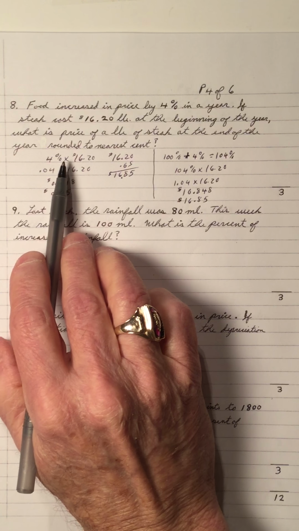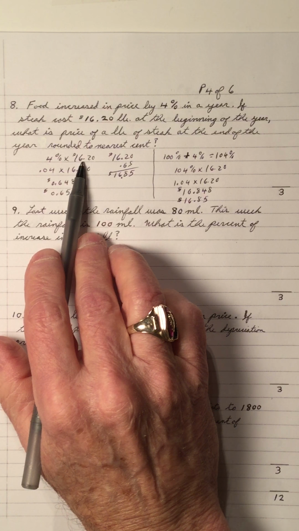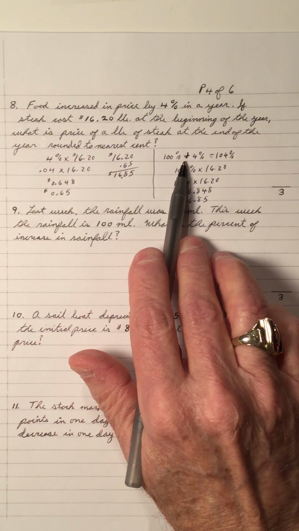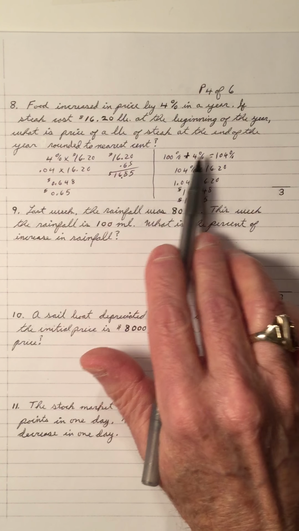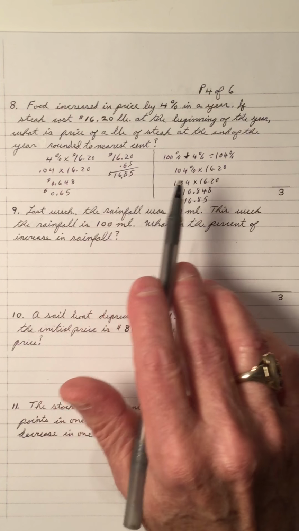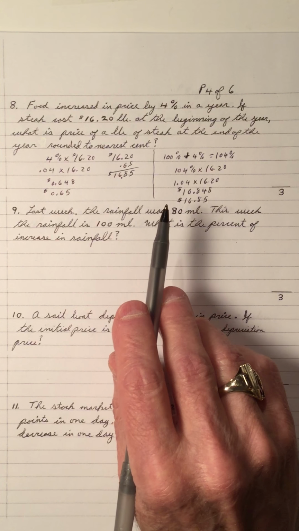So notice here, you took the percent of the number, which is an increase, and added on. Over here, you add your percent onto 100 and multiply by the number and get your answer. So you decide which way you want to go when you have increases and decreases.